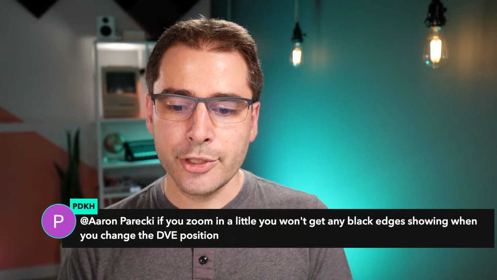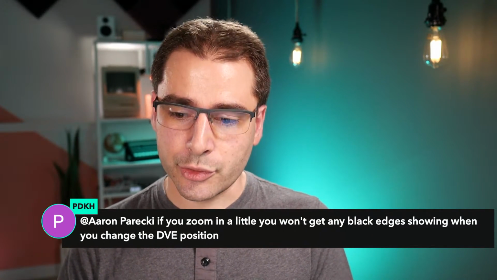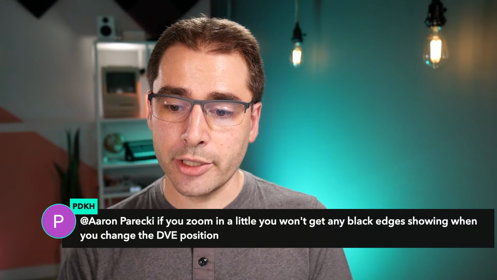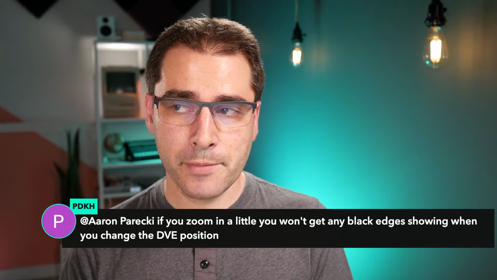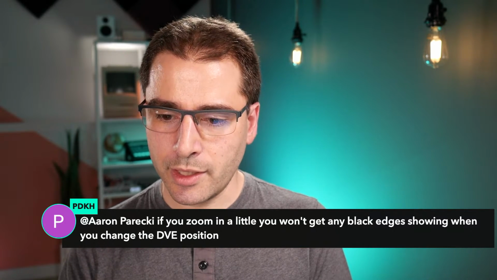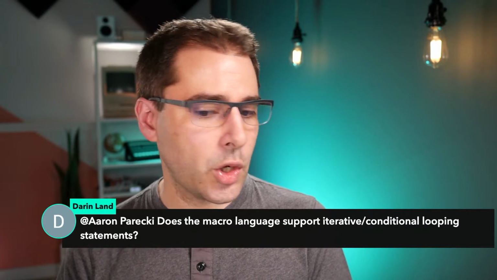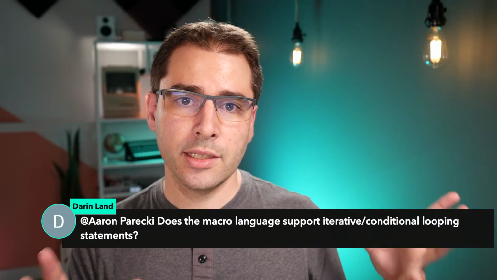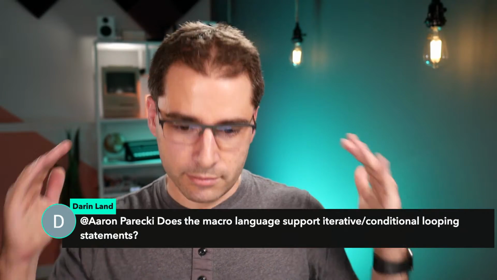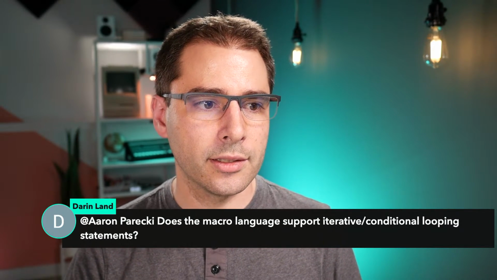Oh, here's a good point. If you zoom in a little, you won't get any black edges showing when you change DVE. That is true. That is very true. I could have done that. Probably should have done that. Good point. Next time. Does the macro language support iterative conditional looping statements? No, not at all. It is just the sequence of commands. It's not programming at all.